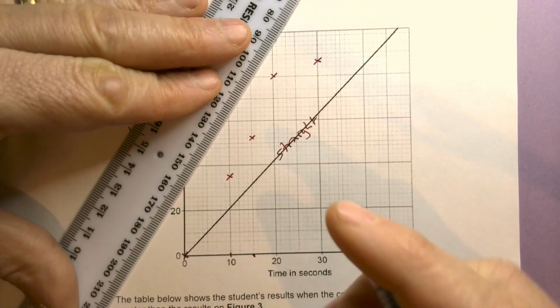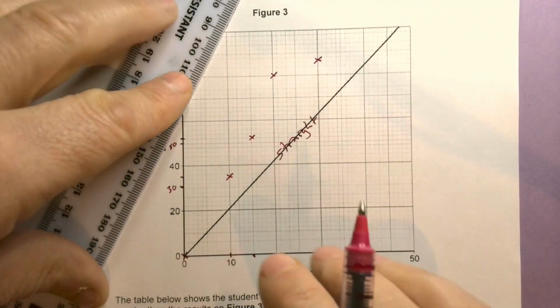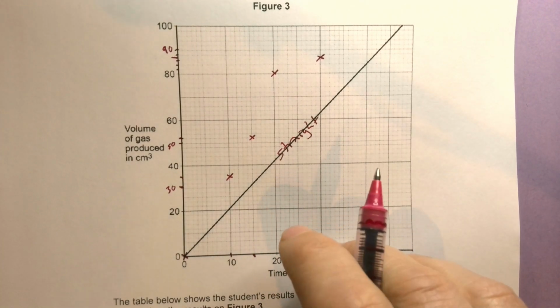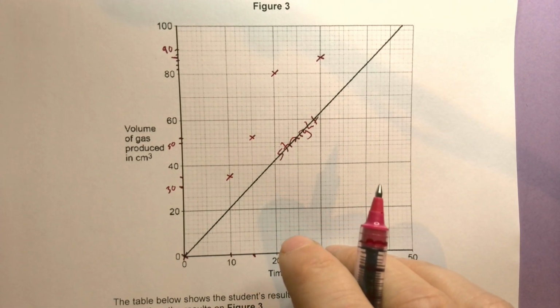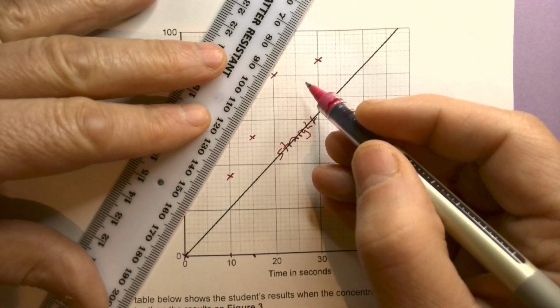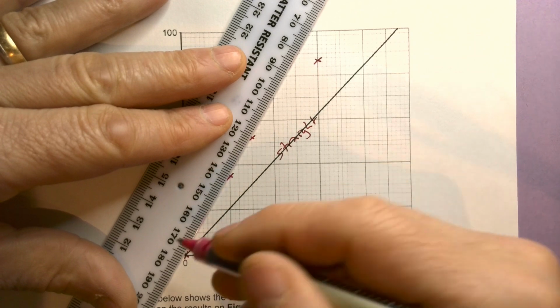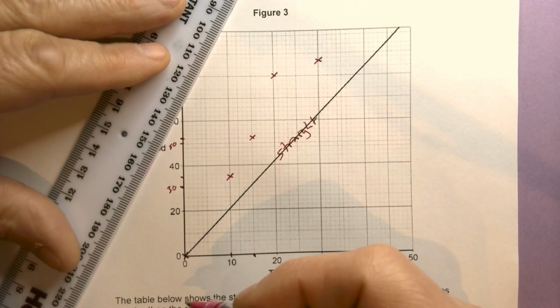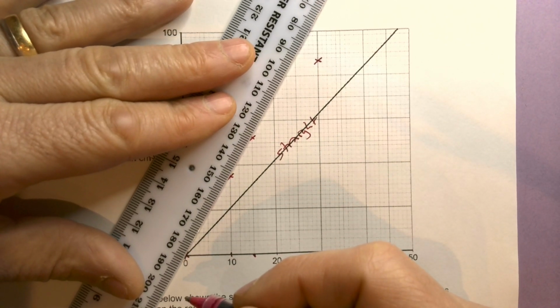Okay, so I'm looking to have about equal points. Having a transparent ruler is slightly easier for this. Actually, I don't have one handy. I'm looking to have about equal points above and below. The only point I know for certain is 0. I know that at 0 it's got to go through the origin.